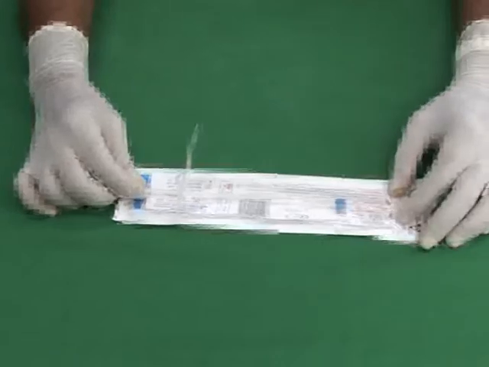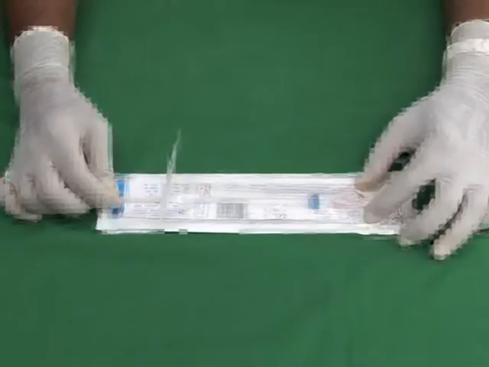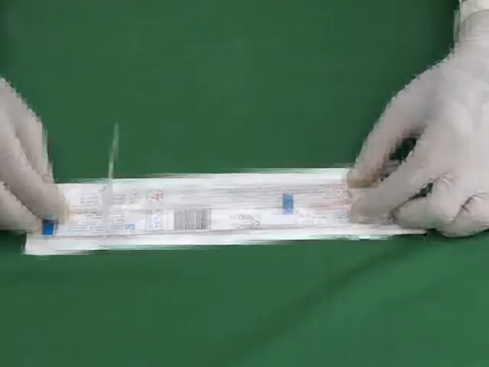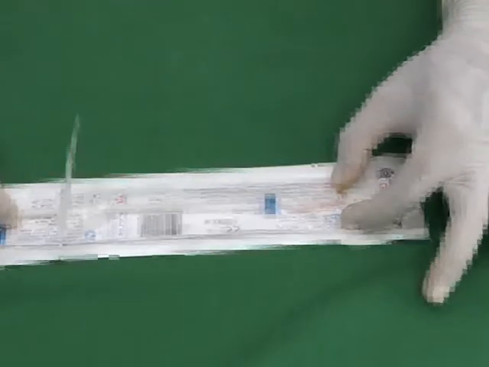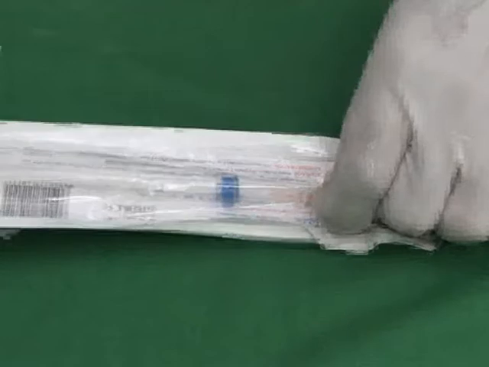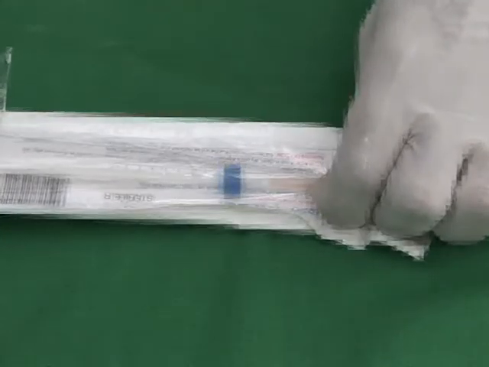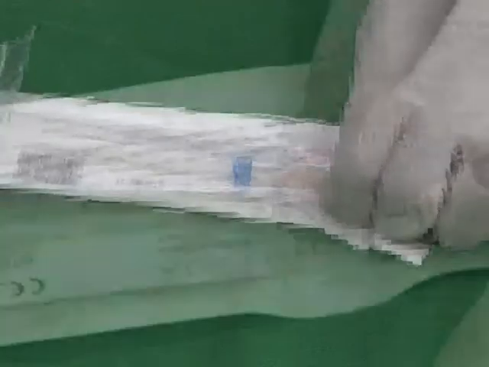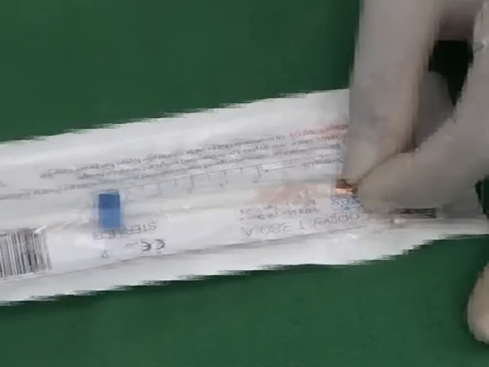The next step is to put the horizontal arms into the outer tube. You need to hold the end of the horizontal arms and bend them downwards so that the two arms are pushed inside the outer tube. Now you see the horizontal arms are pushed inside the outer tube.